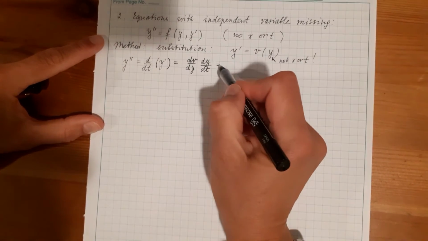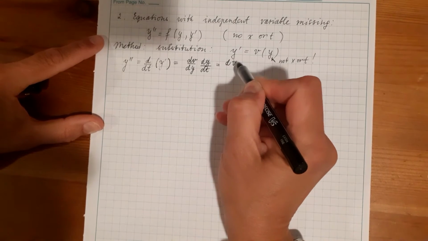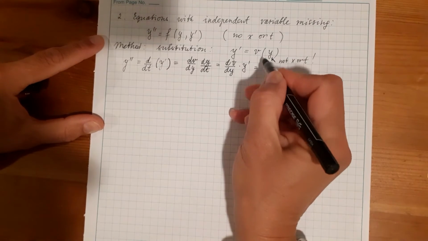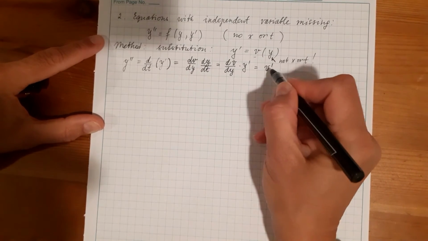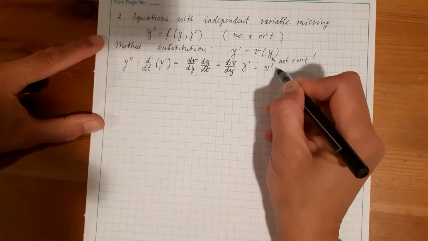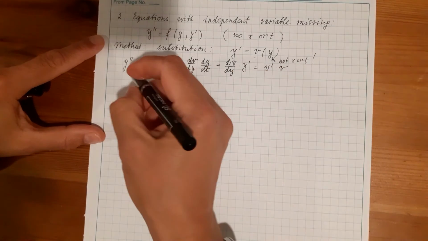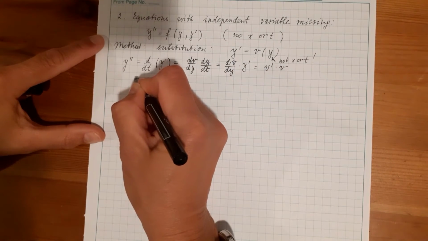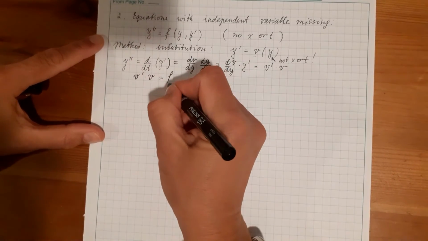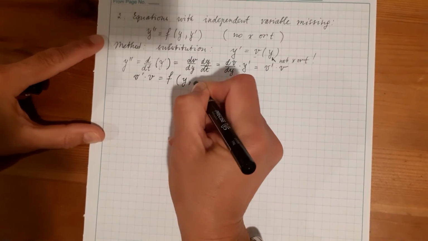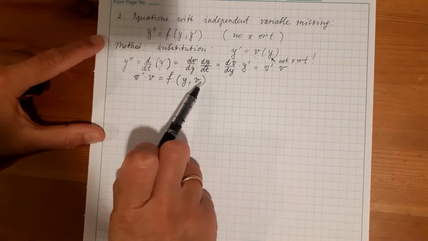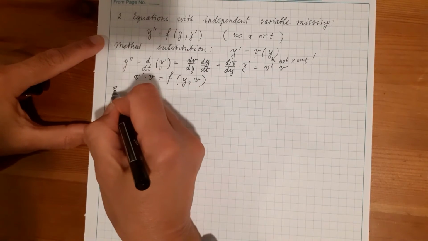So I'm going to have dv dy and dy dt, right? Well, what is dy dt? dy dt, it's y prime, right? So I'm going to have dv dy multiplied by y prime. And what is y prime? That's v. I'm going to write down v prime instead of this one, remembering that it's a derivative not by t but by y. And instead of y prime, I'm going to write down v. So my expression is going to look like this: v prime multiplied by v. I'm copying the second derivative and the function. And the function is going to depend on y and on v. You see, it's again an equation of the first order, and we can try to solve it. Let's consider an example.